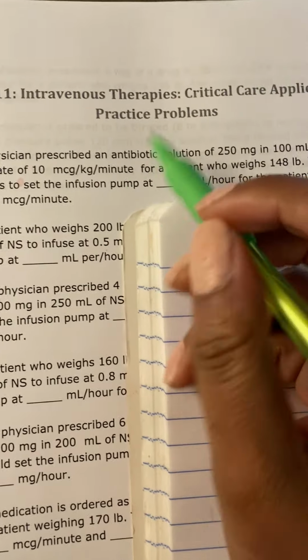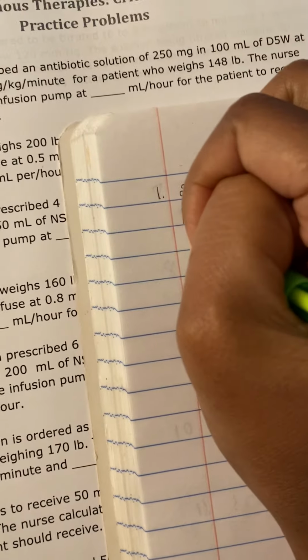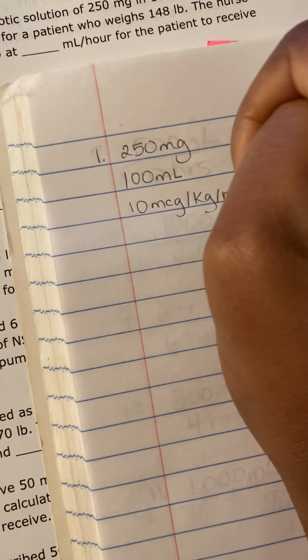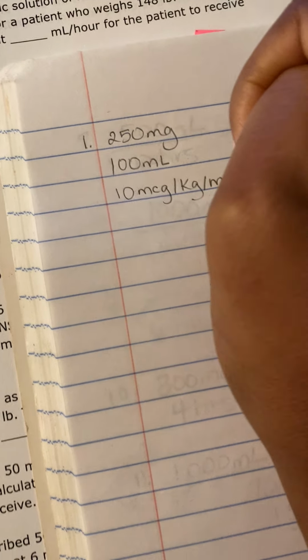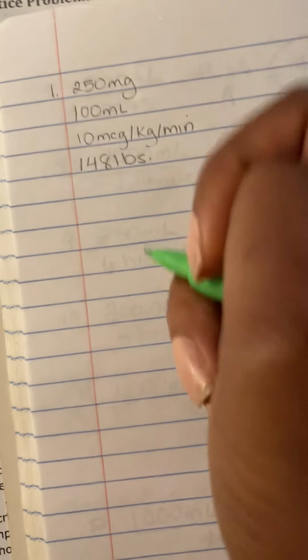I always start off with writing down the information that I was given: the 250 milligrams, and the person is 148 pounds. I always write it down so that I will see what I have to work with as far as information and numbers. First I want to start, as in the examples in the book, with converting like terms.